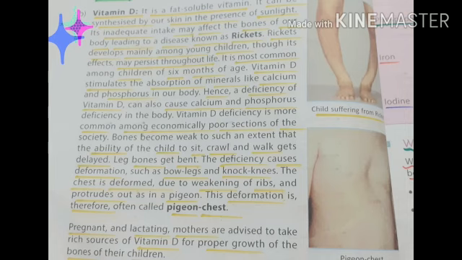Vitamin D, which is a fat soluble vitamin and can be synthesized by our skin in the presence of sunlight. Its insufficient intake may affect the bones of our body, leading to a disease known as rickets. Dear student, rickets develops mainly among young children, though its effects may be forever throughout the life. It is most common among children of 6 months of age.